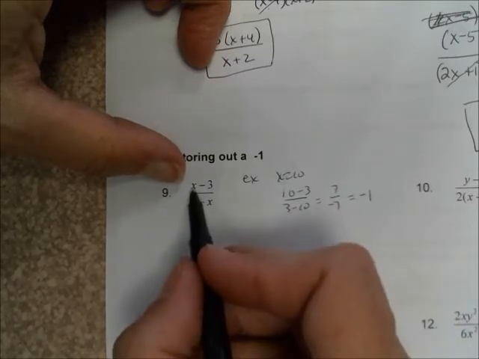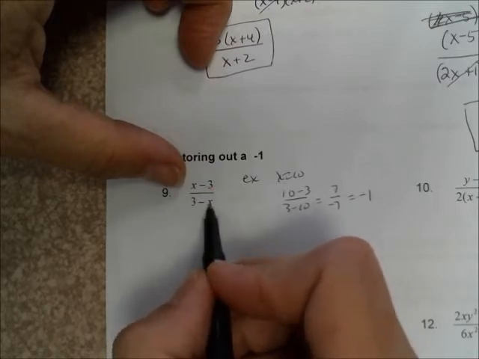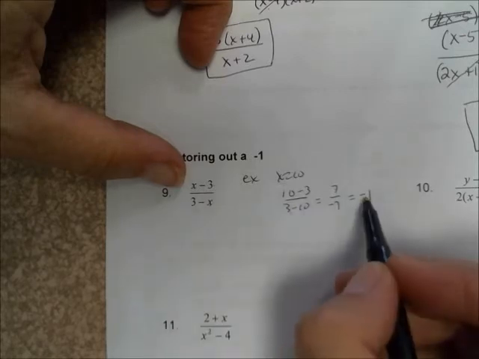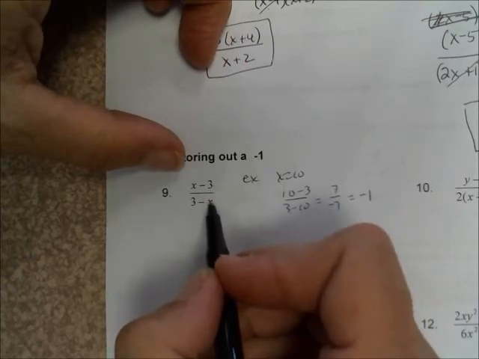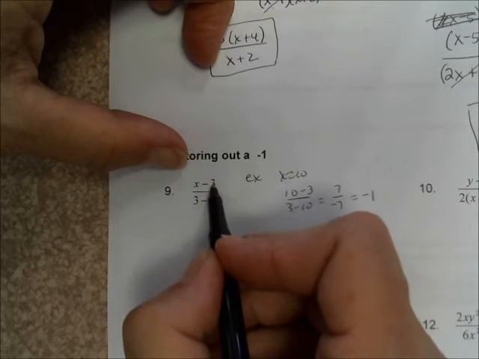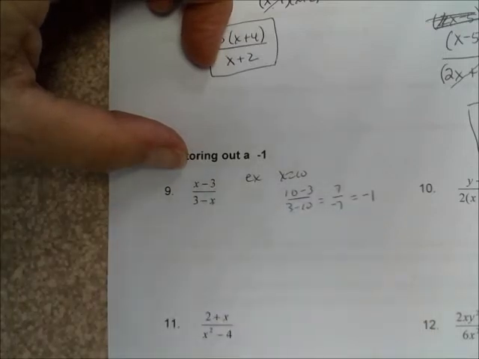What if we plug in a 12 for x? 12 minus 3 is 9. 3 minus 12 is -9. 9 over -9 is -1. No matter what number we put in here for x, you can choose any number you want, when you plug it in for x, if you do x minus 3 over 3 minus x, that same number, you're always going to get a -1.